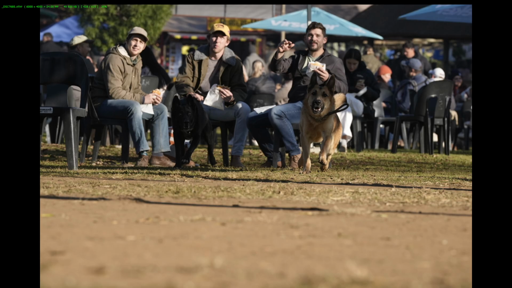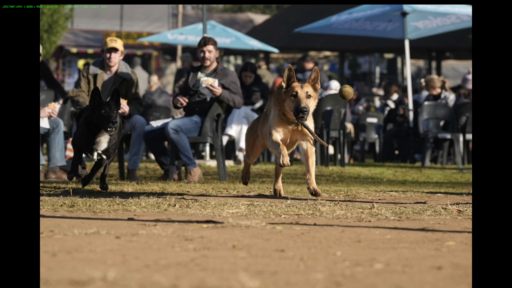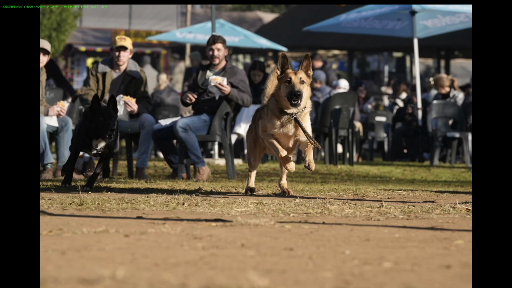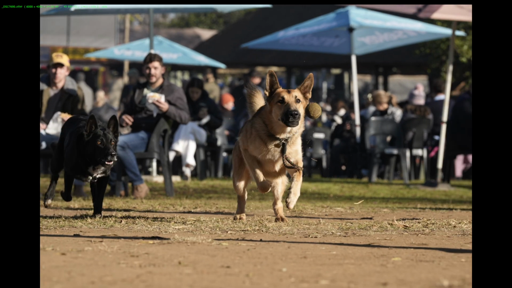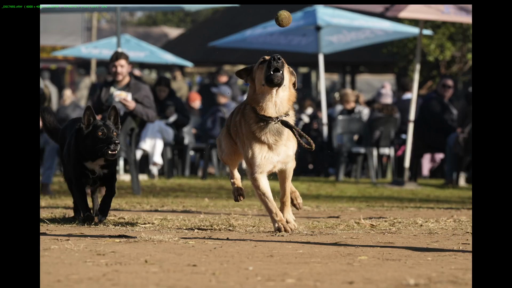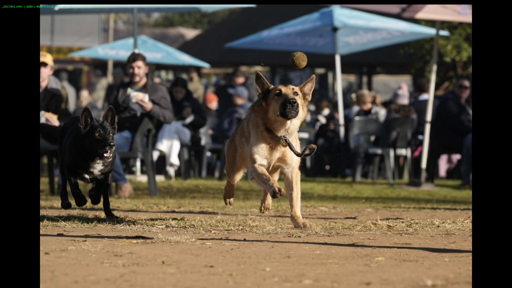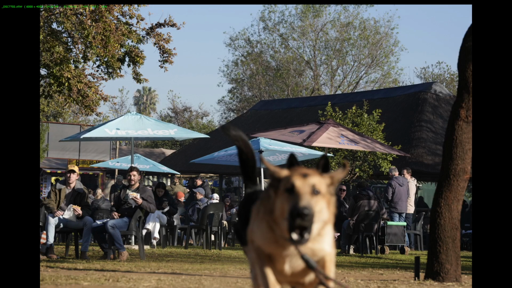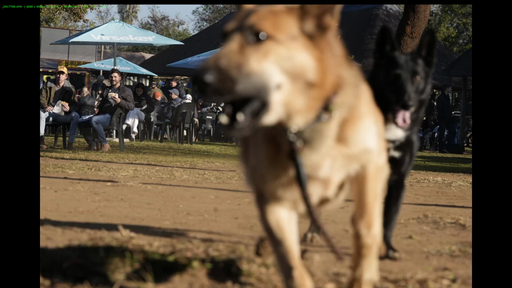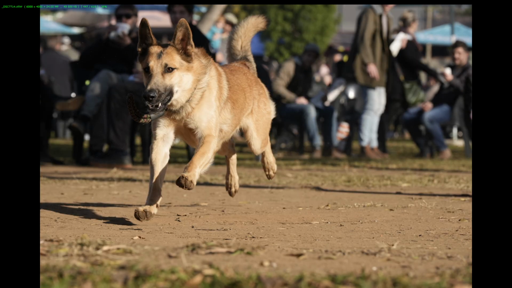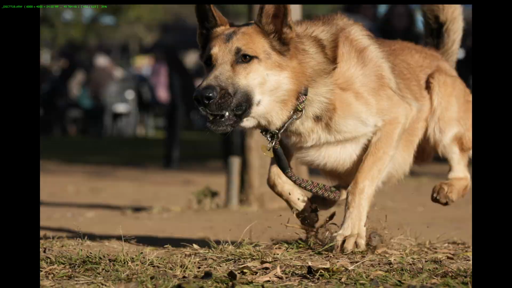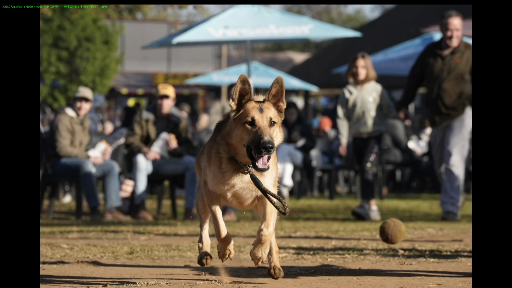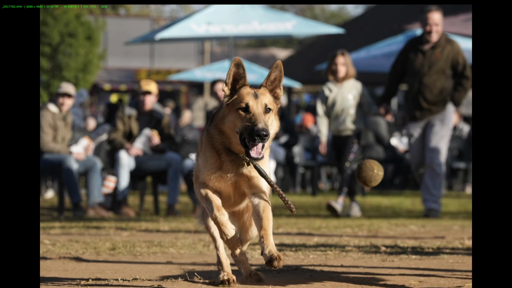This is actually very nice as well. This is one that's nice. I'm literally only keeping the best ones, because there's so many. I didn't like the ones where the dog's running past me. I like the ones where he's really looking like he's running into me.